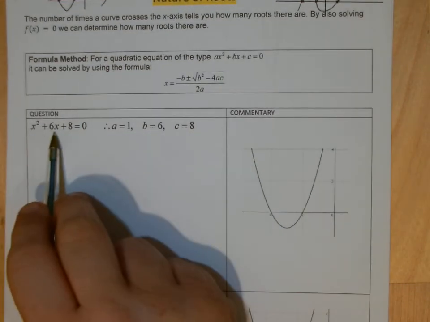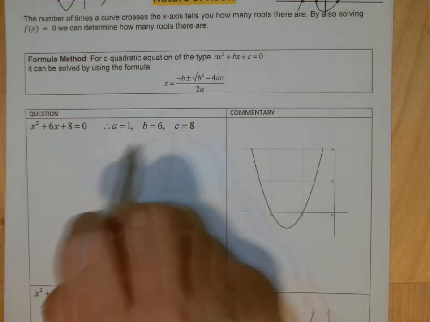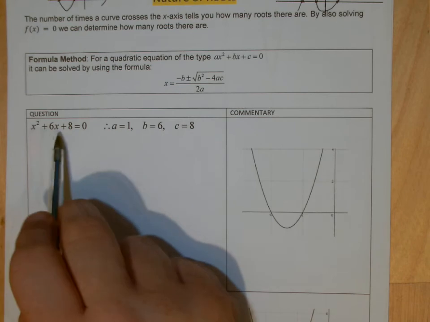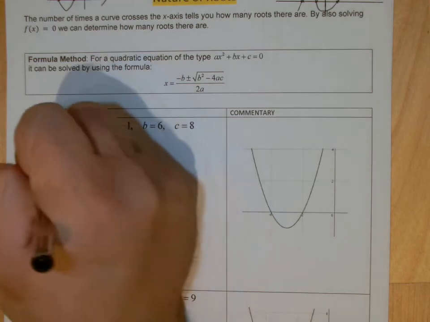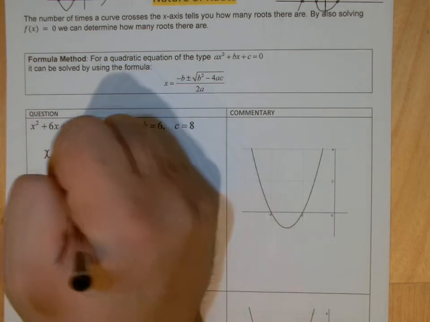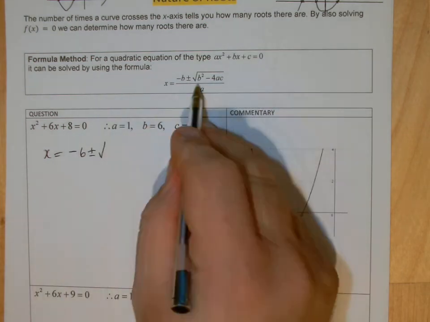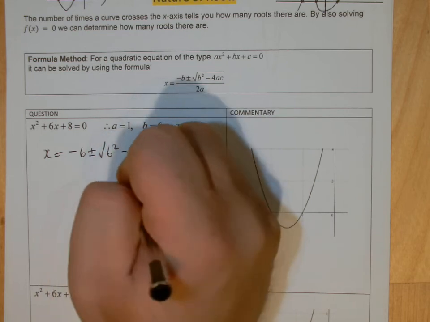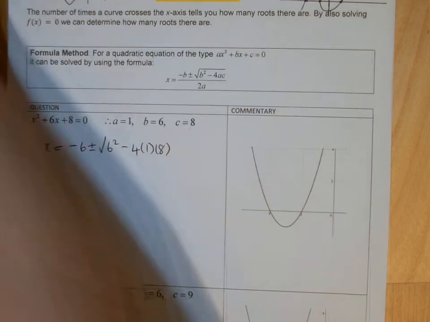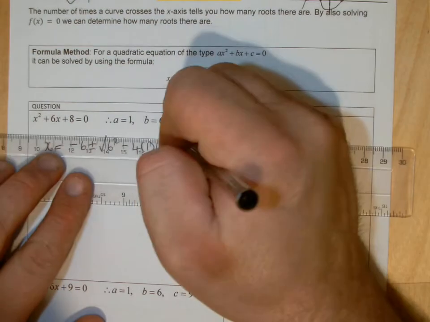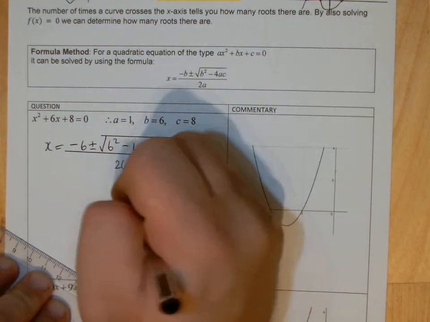In this case, x squared plus 6x plus 8 is equal to 0. Remember, you've got to identify a, b and c. a is the number in front of the x squared, b is the number in front of the x, and c is the constant at the end. With the quadratic formula, it's minus b, so minus 6, plus or minus the square root of b squared, so 6 squared, take away 4 times a times c, which is 8. Then you divide the whole thing by 2a, and a is 1, so it'll be 2 times 1.